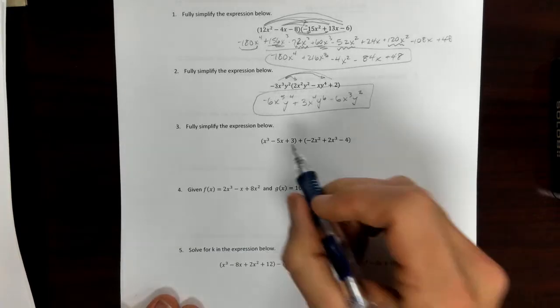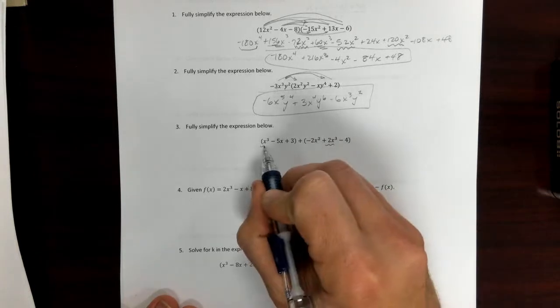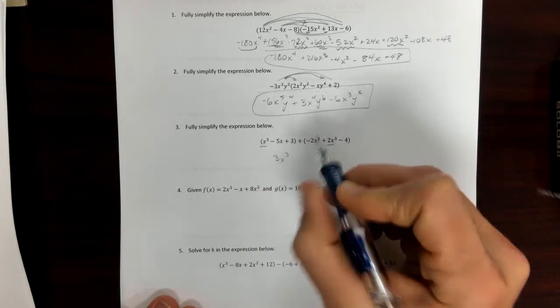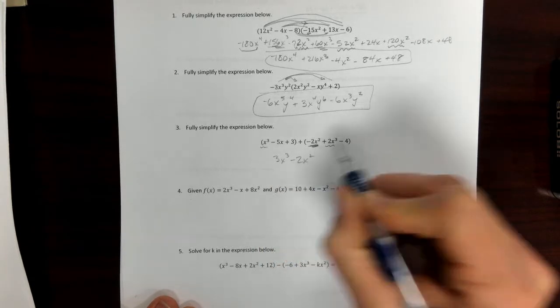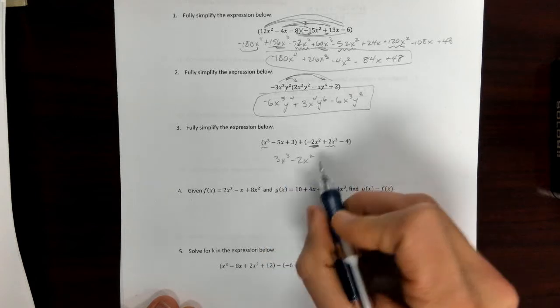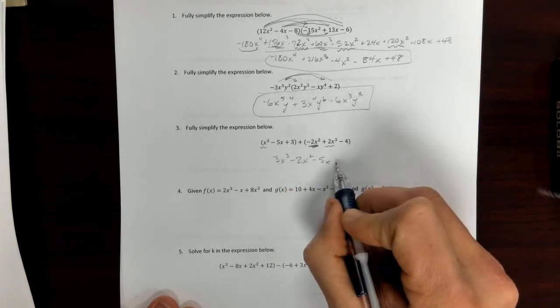We got number 3. Number 3, we want to simplify. We're going to add these together, so we're going to combine like terms. I see an x cubed. I see an x cubed. That gives me a 3x cubed. Negative 2x squared. No more x squared, so negative 2x squared. X to the first power is going to be a negative 5 right here. And then we combine our numbers at the end. It's going to give me a negative 1.